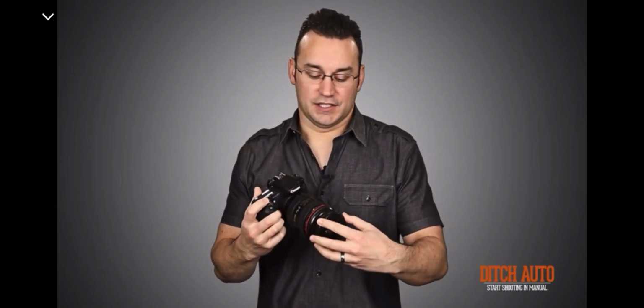The aperture is how much light is being let in through your lens. If you've ever looked into your lens, and as I described when we were talking about lenses, if you've ever looked through your lens and seen the opening that your lens has, that's the aperture opening and closing to let in a certain amount of light.